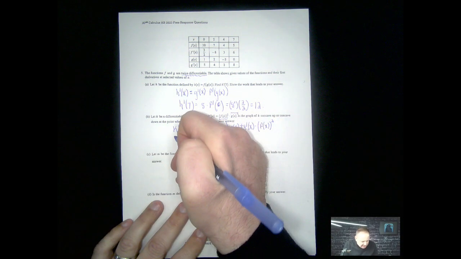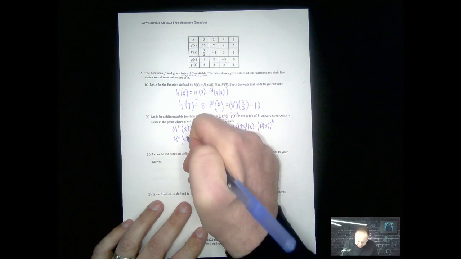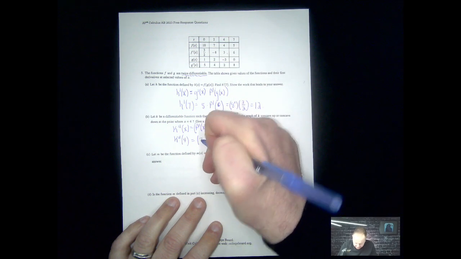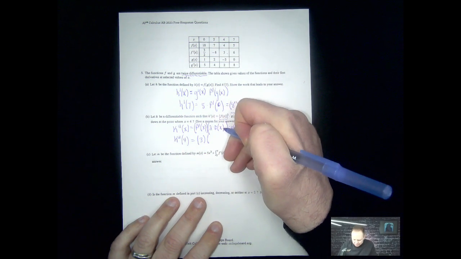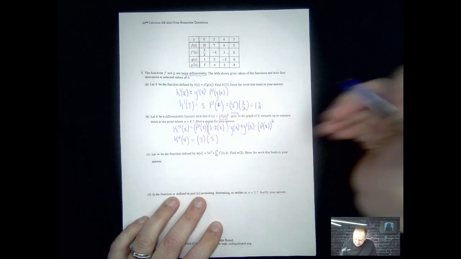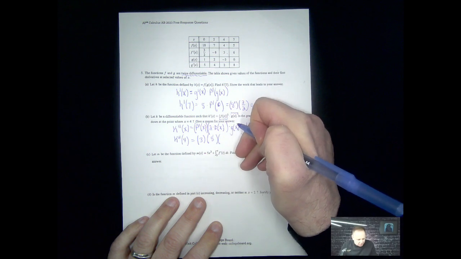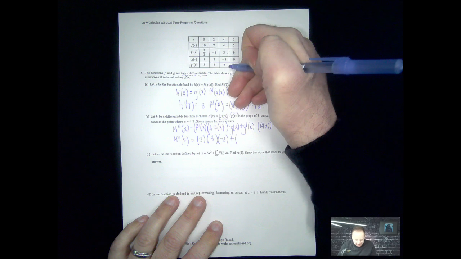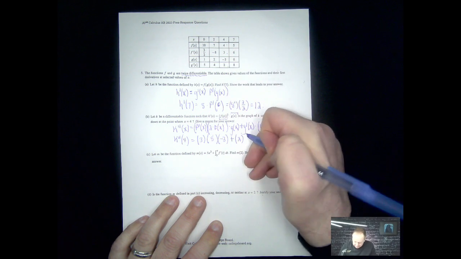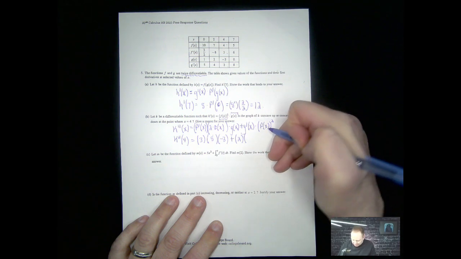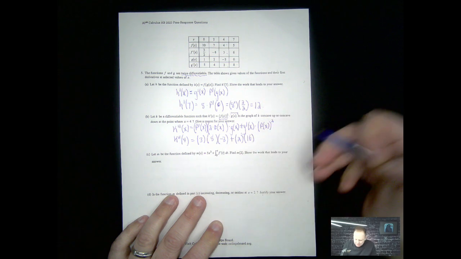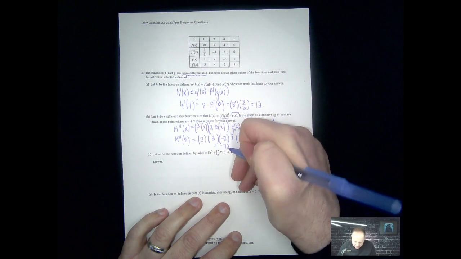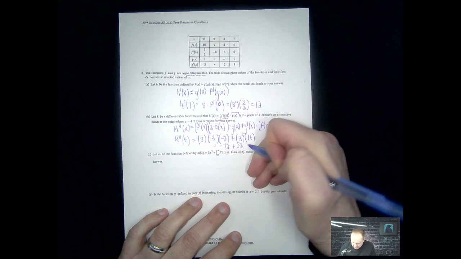Now I got to figure out what k double prime of 4 is. Just be careful. F prime of 4 is 3. That's why I use parentheses on this kind of stuff. 2 times f of 4, so f of 4 is 4. That becomes 8. Then I got to multiply that by g of 4, which is negative 3. Just be careful, step by step. G prime of 4 is 2. And then f of 4 is 4, but 4 squared is 16. So when I do that, I get what? Negative 9 times 8 is a negative 72 plus 32, which gives me a negative 40.